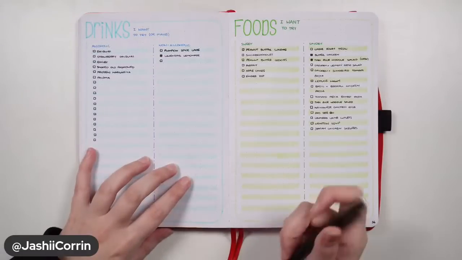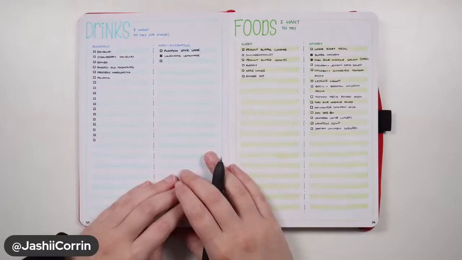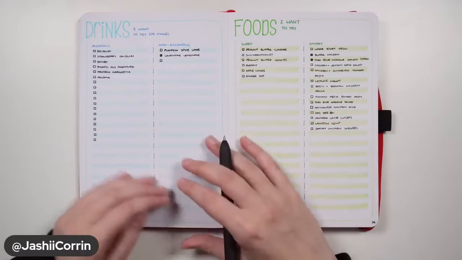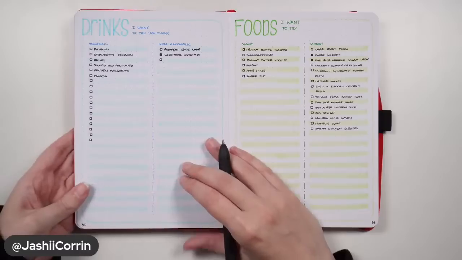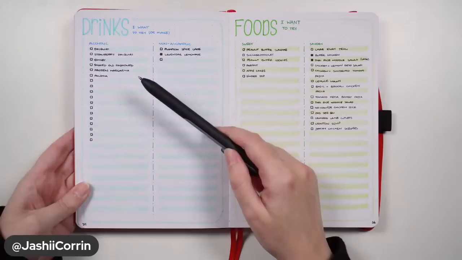Alrighty, drinks I want to try or make. I haven't had a pumpkin spice drink ever, so I would like to try a pumpkin spice drink. Not necessarily right now, though, because it's not really the right time for it. And then we also have some alcoholic drinks that I would like to try here, too.